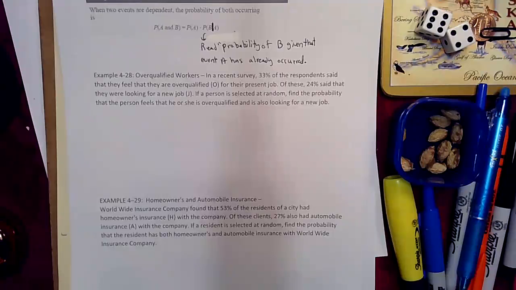Among that group within the 33%, 24% said that they were looking for a new job, and they call that J. If a person is selected at random, find the probability that the person feels overqualified and also happens to be looking for a new job.